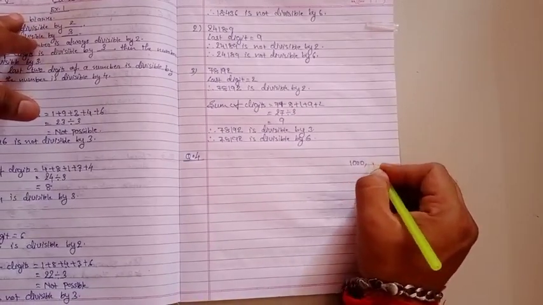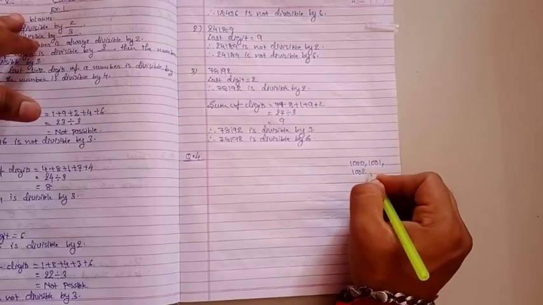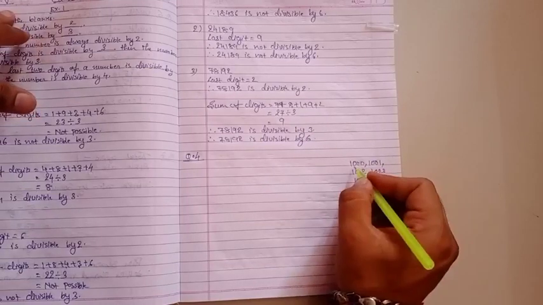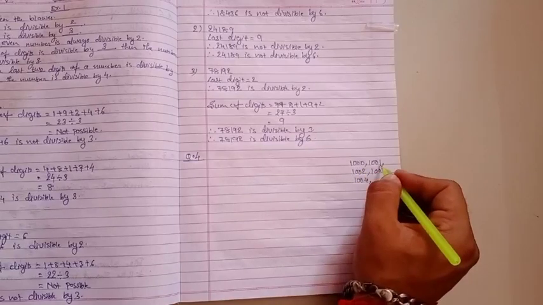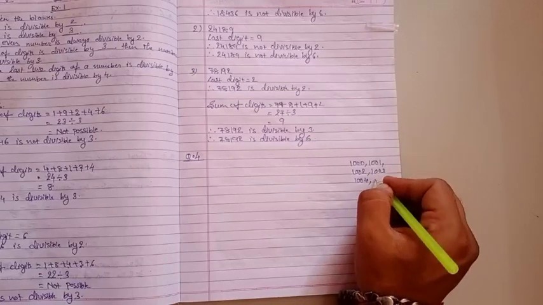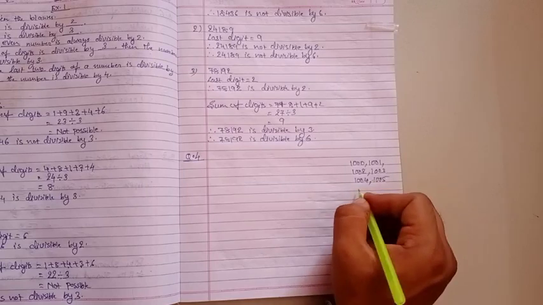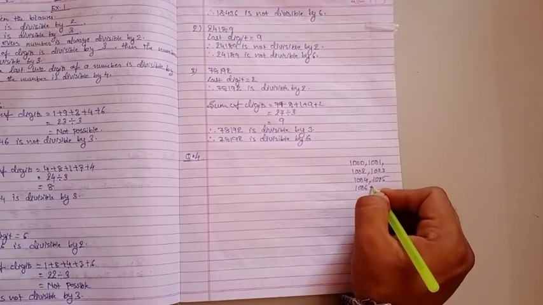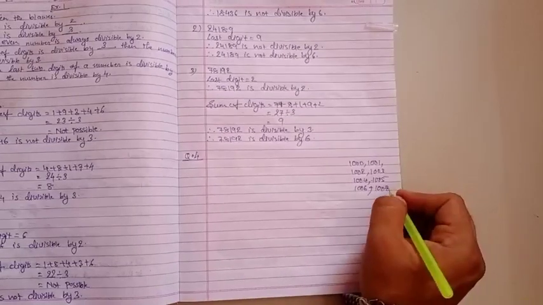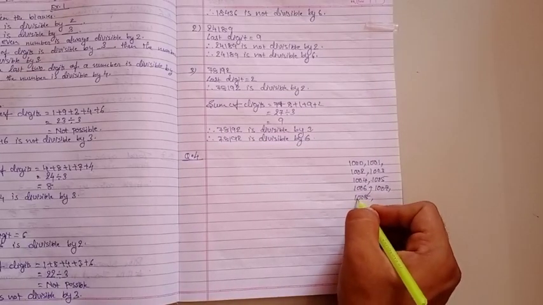Okay, then it will be 1001, 1002, 1003, 1004. But see, this is not divisible by 9. 1 plus 1 is 2, 2 plus 1 is 3, 3 plus 1 is 4, 4 plus 1 is 5. 1005 also will not be, 5 plus 1 is 6, because we have to divide by 9. So 1006, 6 plus 1 is 7, 1007, 7 plus 1 is 8, and 1008, 8 plus 1 is 9.